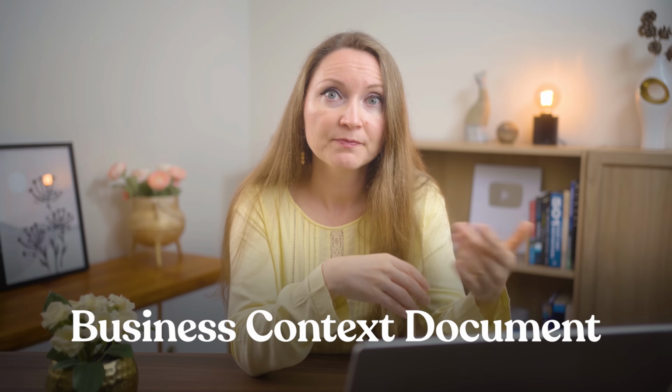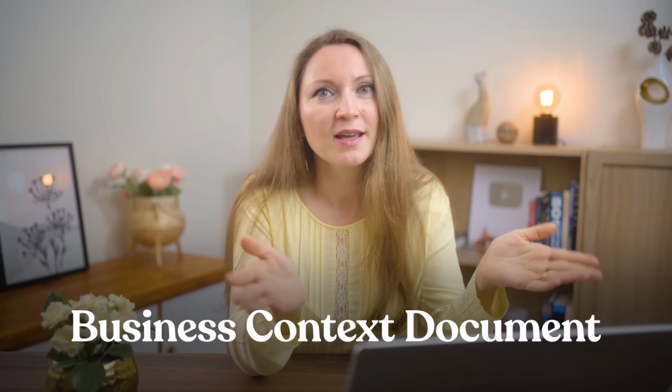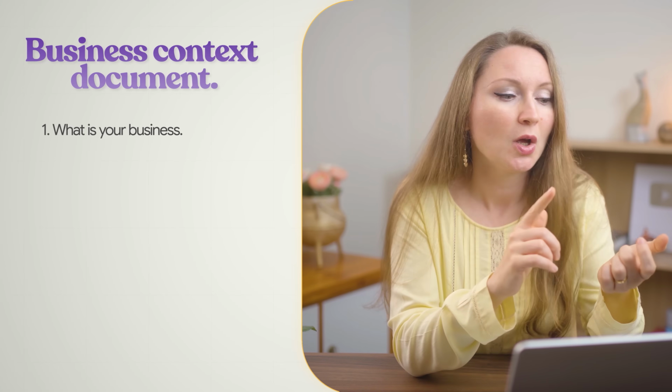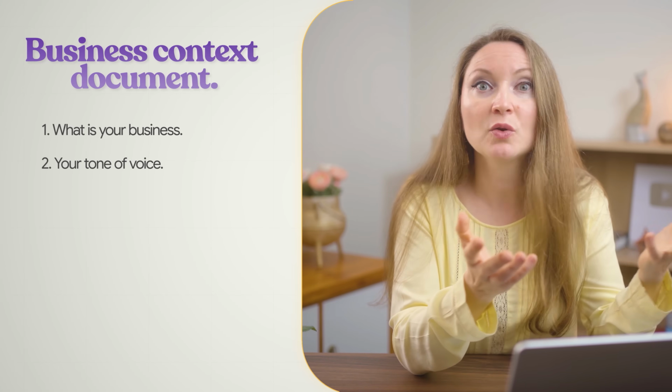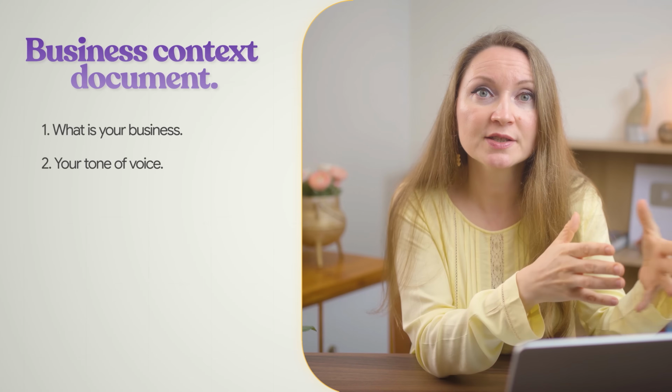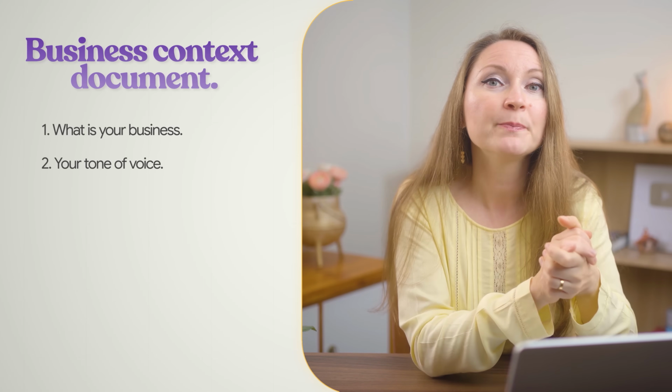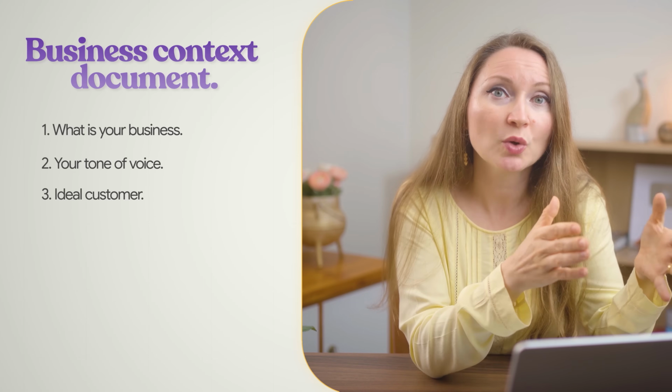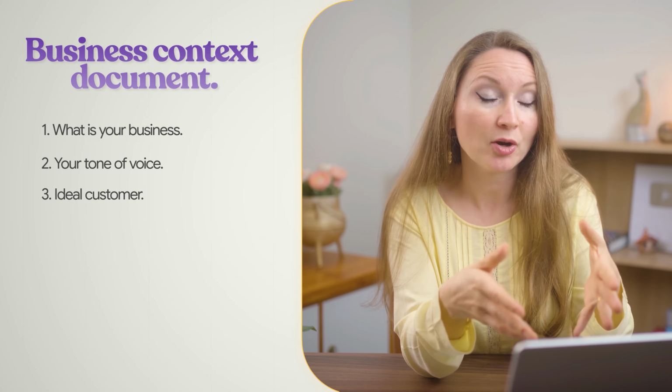AI starts fresh every single conversation, if you do it that way. So if you want consistent results, you need a system for giving it context every time. The simplest way to do this is just to build what I call a business context document. It's just a text file, nothing fancy. Inside of it, you can write down what your business does and who it is for, what your tone of voice sounds like. You can even include examples of your previous content that you've already written or published somewhere. And you should mention who your ideal customer is and what they care about.